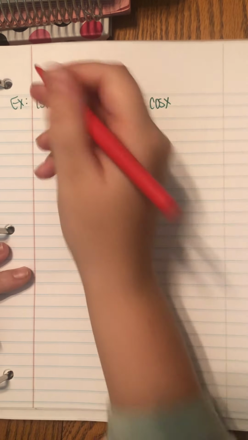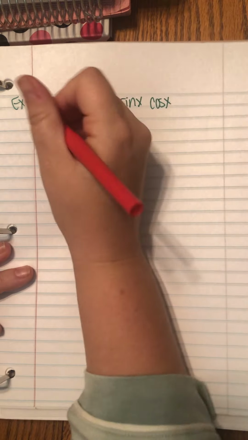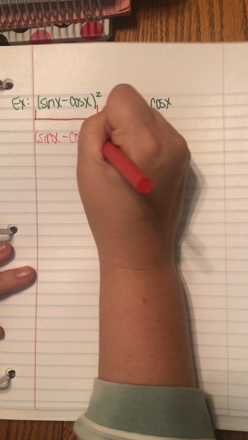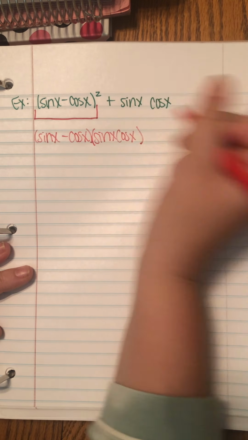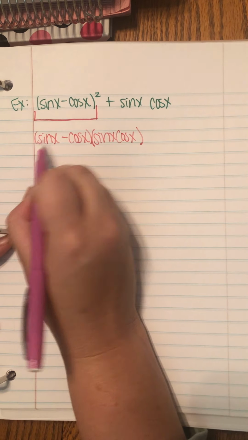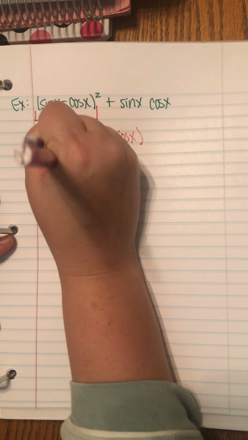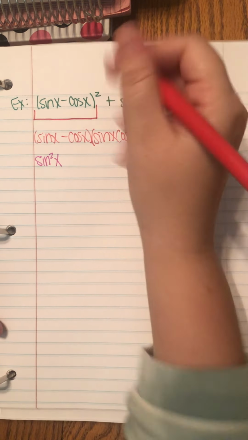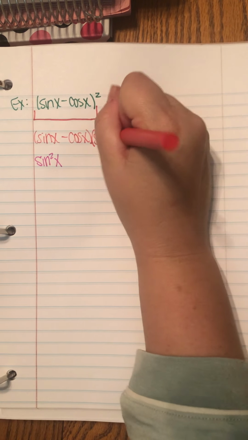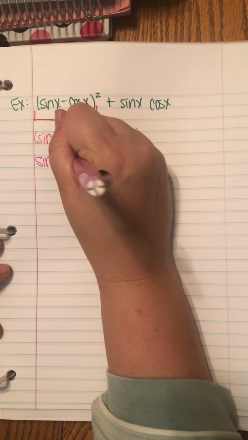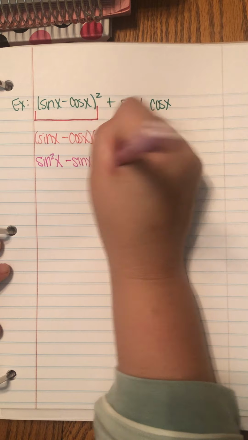Let's do that. So just this part right here, I'm going to write out 2 times and multiply, and then I'll come back and bring down that second part of the binomial. My red pen's going out, so I'm going to switch to pink. All right, so sine x times sine x is sine squared x. Sine x times, oh, that should have a minus there. All right, so sine x times negative cosine x is negative sine x cosine x.